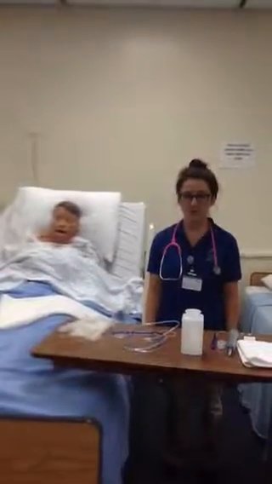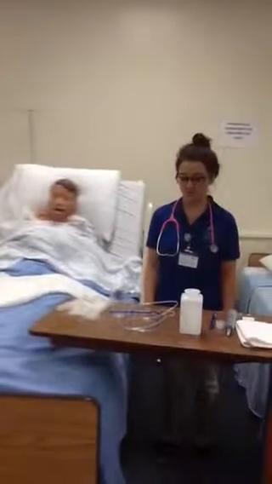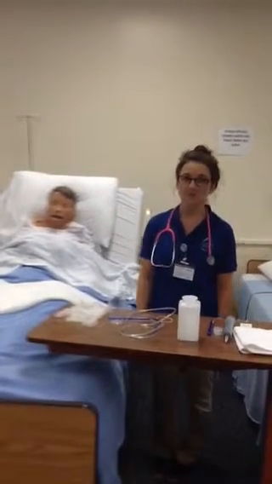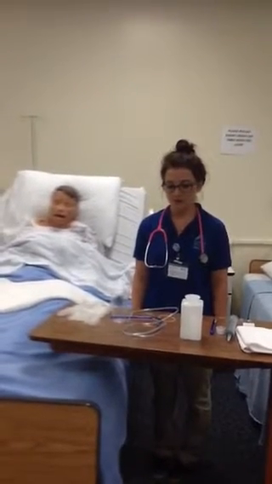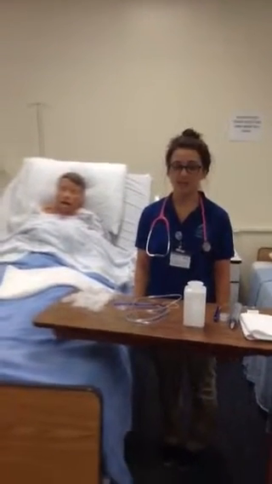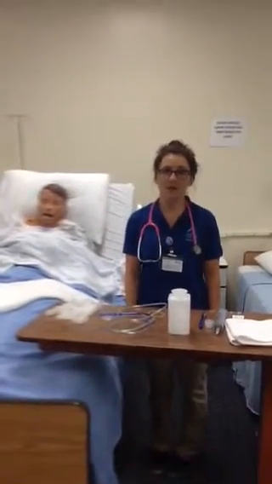Today I'm going to be demonstrating insertion of an NG tube as well as irrigation. Before beginning, I would check for physician's orders of the NG tube and the purpose of the NG tube. Today the physician would like a suction NG tube placed for decompression of the patient's stomach.